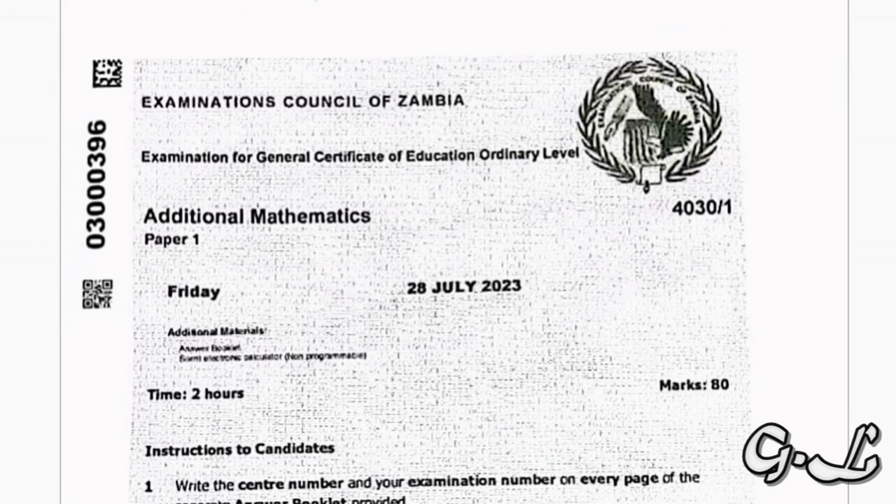In today's tutorial, we're going to be focusing on question number 10, which is coming from the ECZ examination for General Certificate of Education, Ordinary Level, Additional Mathematics, Paper 1. The question we're interested in falls under the topic of vectors, which the external candidates wrote in 2023.